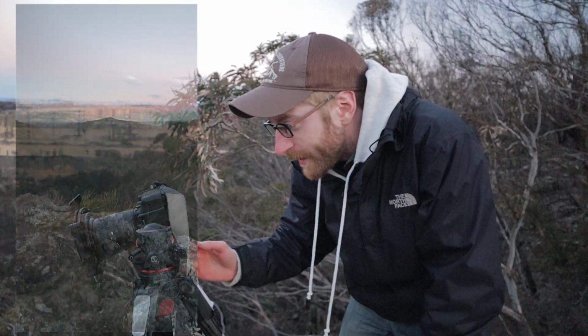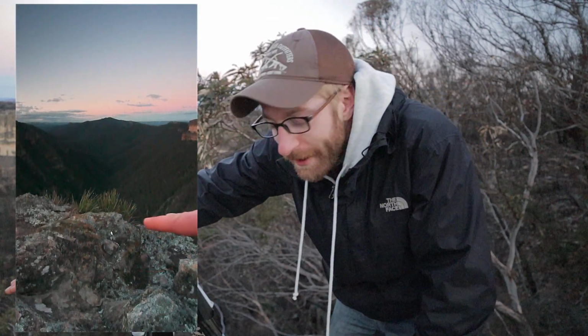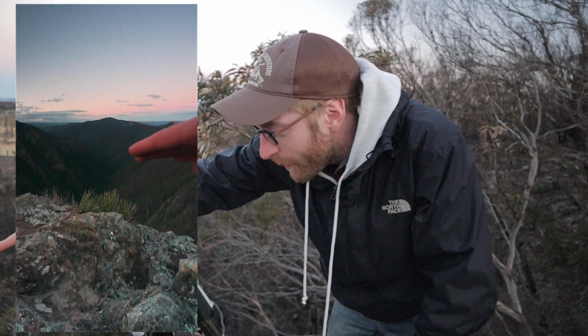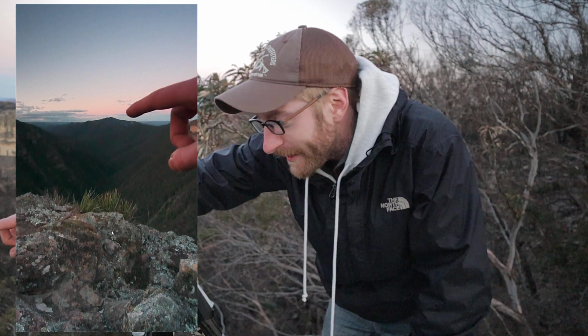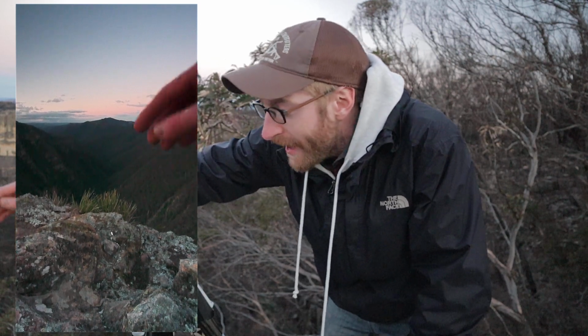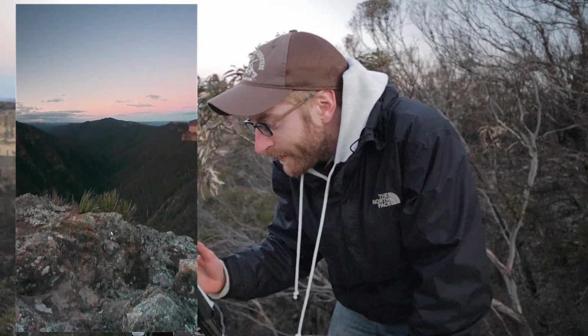Yeah, and I'll go over my composition here. It's just pretty much split into 3 equal parts. You've got the bottom, the rocks here, the middle, the mountains with the cliff on the right, and then the other mountains on the left. And then again in the center, this mountain peak, and in the background, the sky.